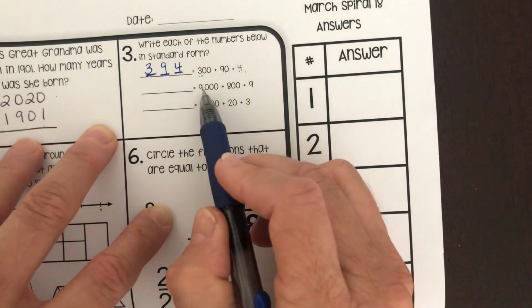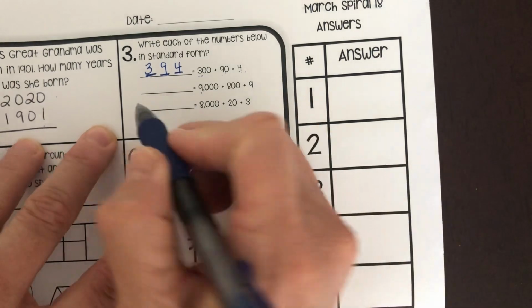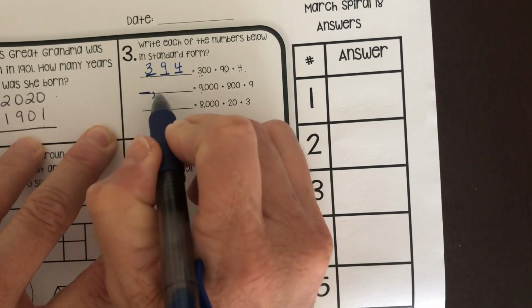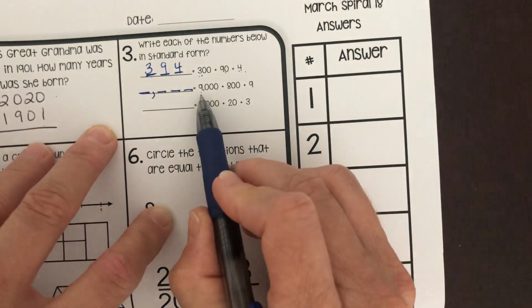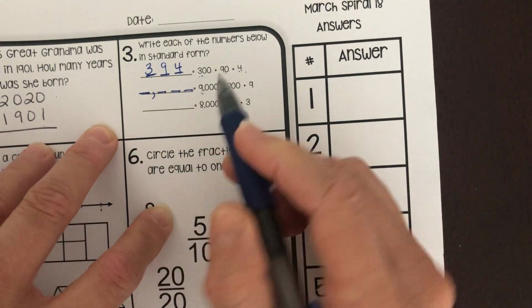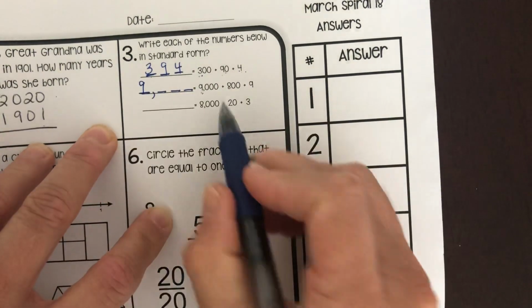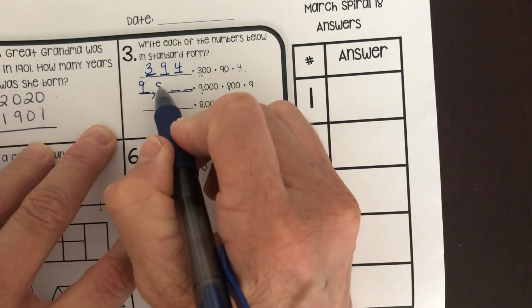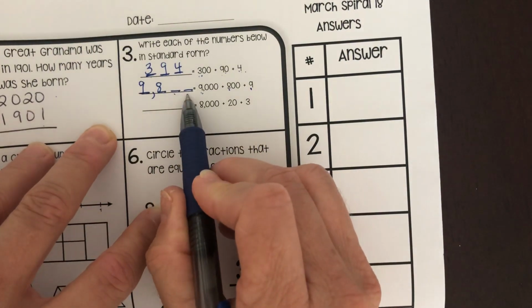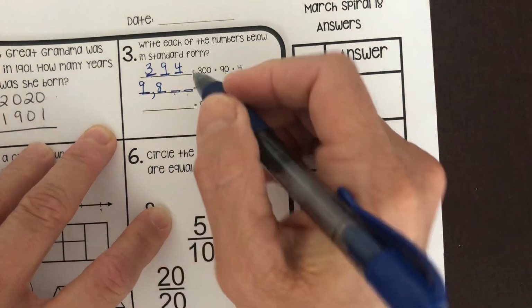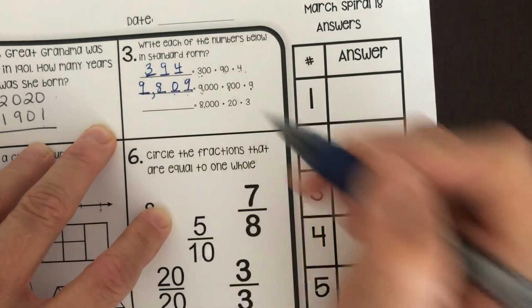Okay, for this one, your biggest number is 9,000. So you're going to have thousands, hundreds, tens, and ones. Okay, so 9,000, where does that 9 go? In the thousands place. 800, that goes in the hundreds. And 9 goes where? Does that go in the tens or in the ones? It's a 9. It goes in the ones, and you'd put a 0 there.